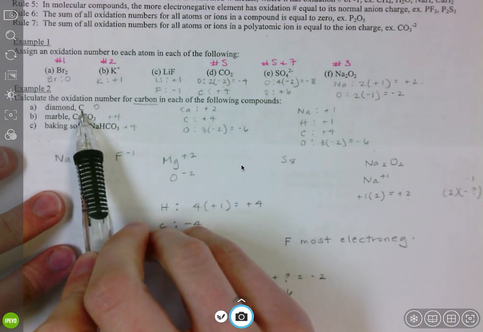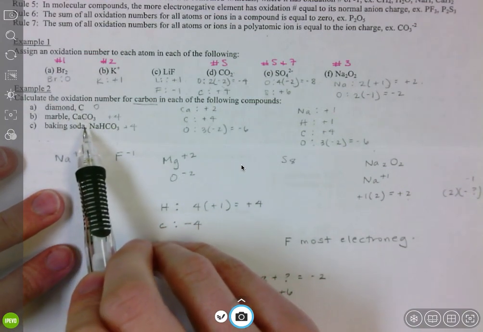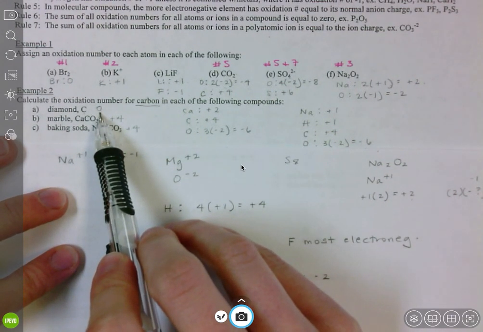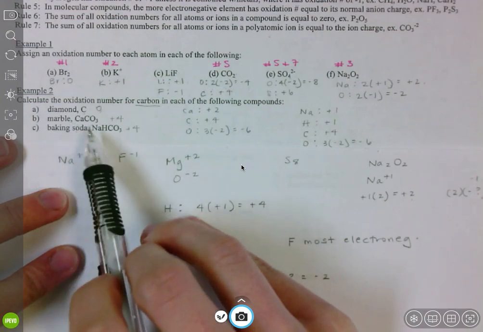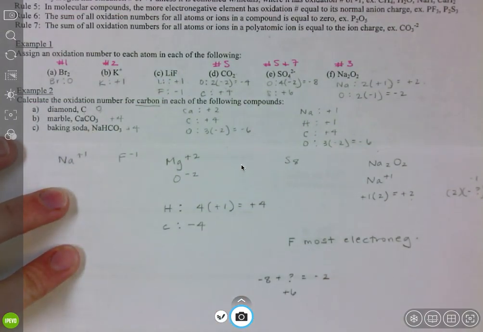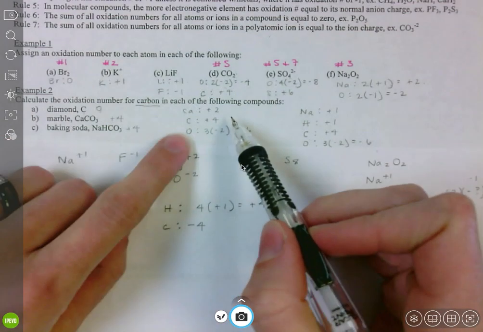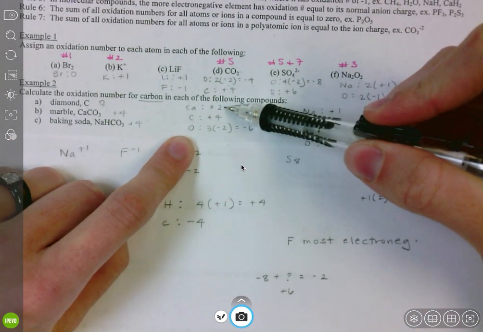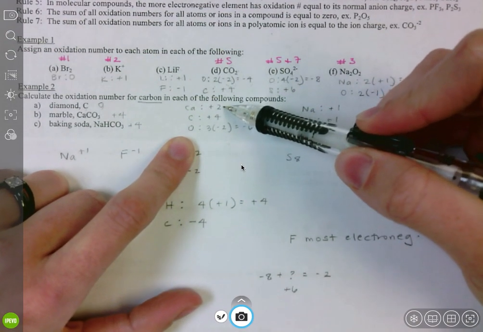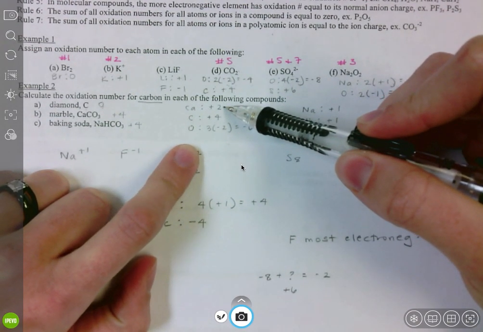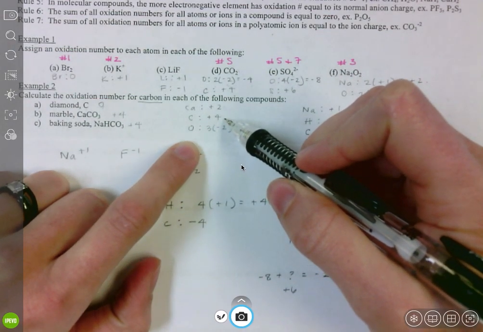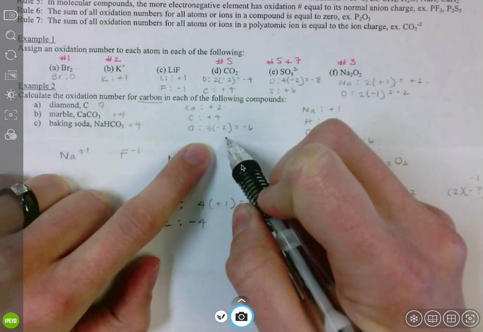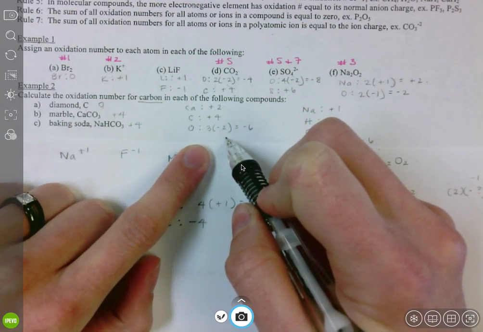Diamond, carbon, it's not diatomic. It shows up just as a single atom in its elemental state. So our oxidation number is 0. So for marble, which is calcium carbonate, we've got to do a little bit of math here. Calcium is in group 2A, so it's always going to form a +2 charge, so +2 is its oxidation number. Carbon, we've got to figure that out, but we have to look at oxygen first because it's the more electronegative element, going back to rule number 5.